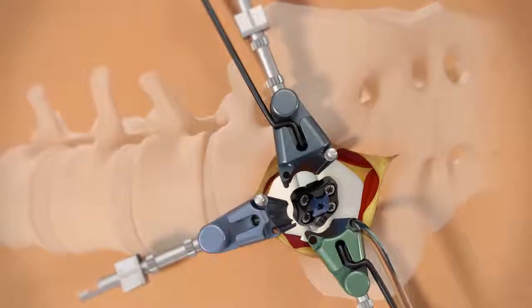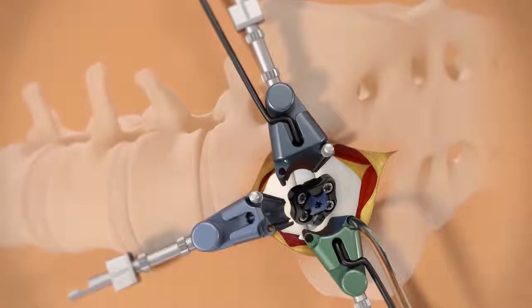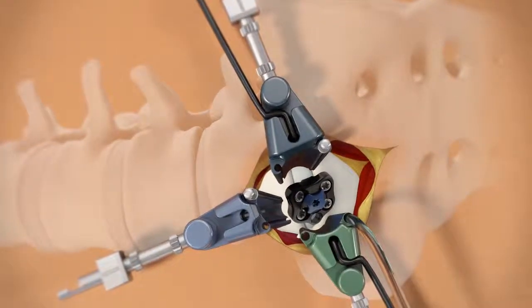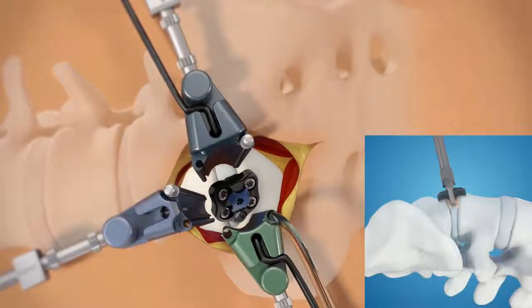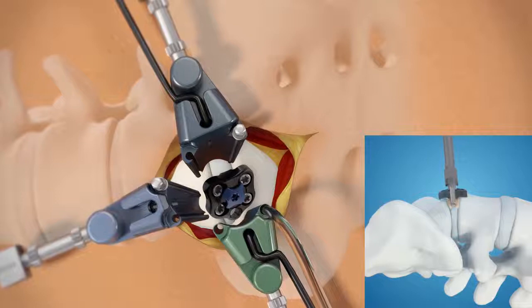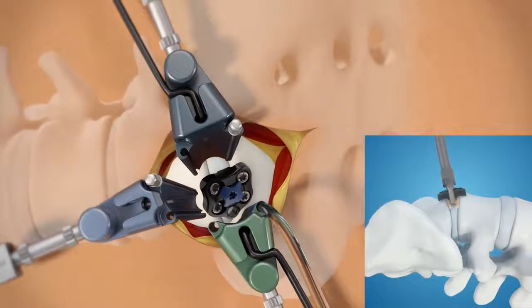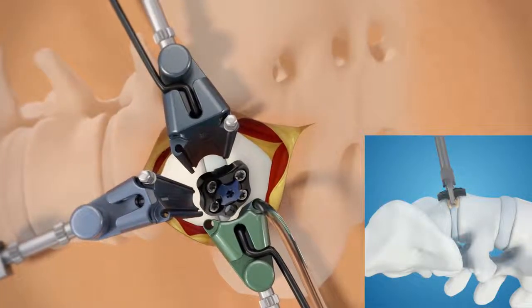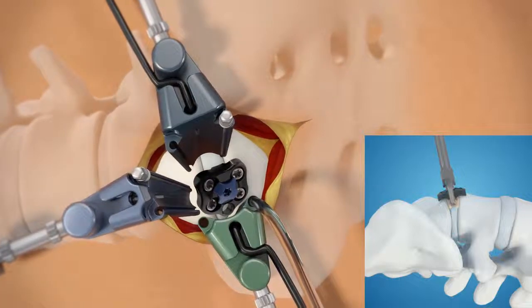A plate can be added for fixation with no need to reposition the patient to insert posterior pedicle screws. The Divergence L anterior oblique lumbar fusion system allows the interbody spacer and plate to be inserted together from an entirely oblique trajectory.